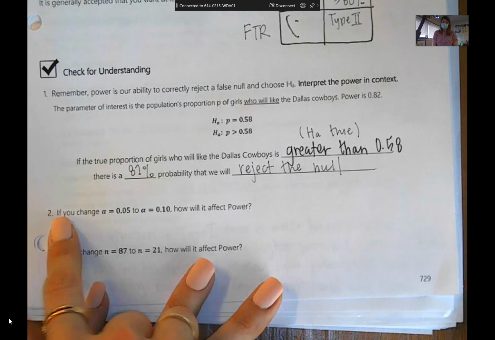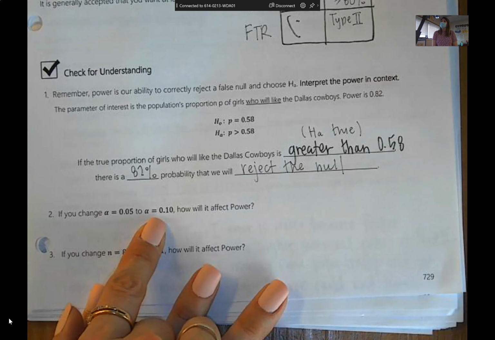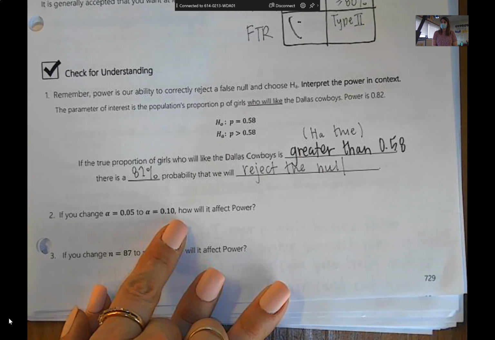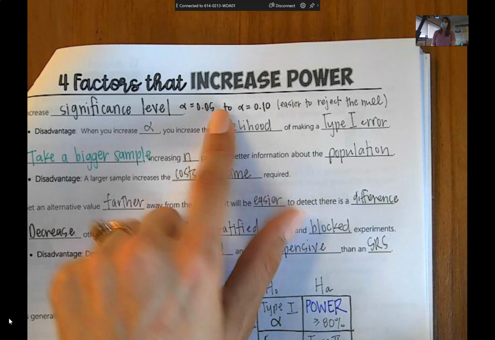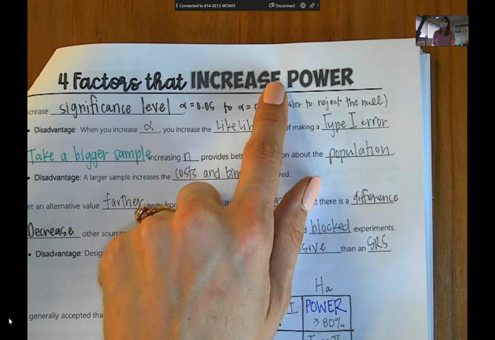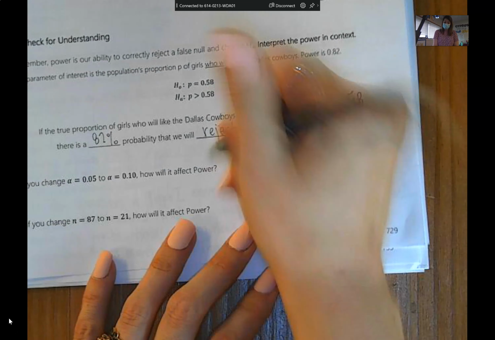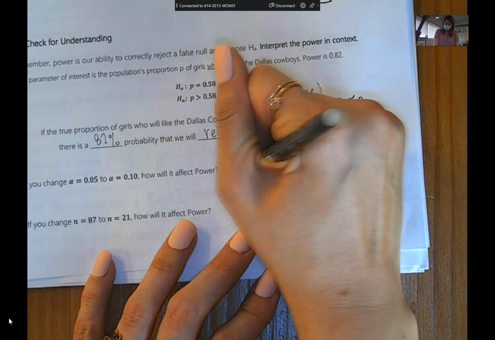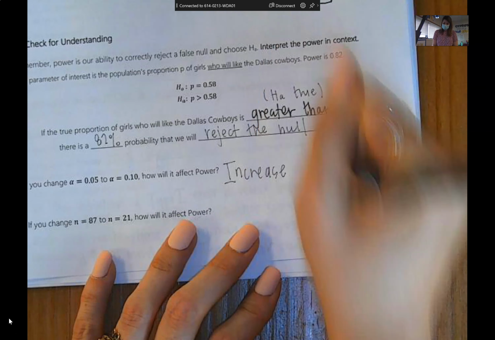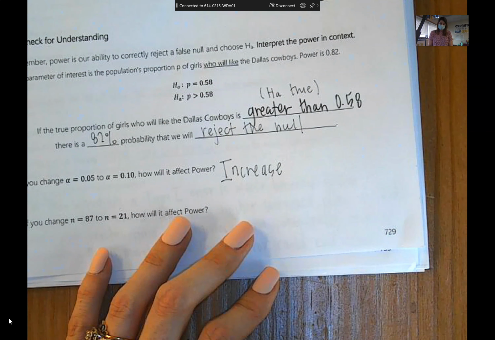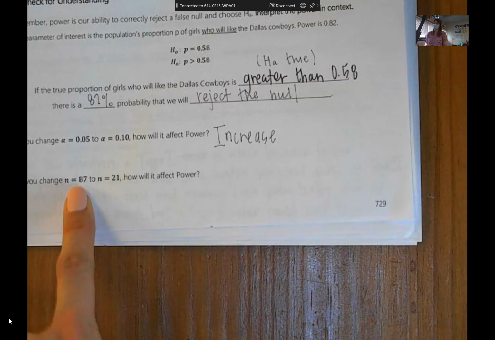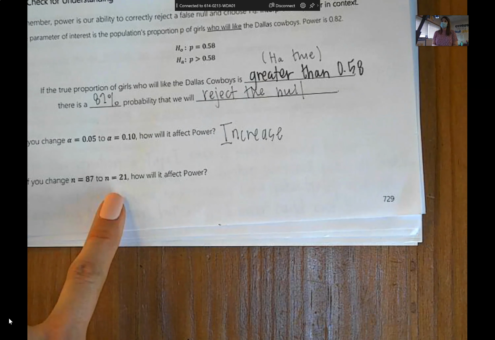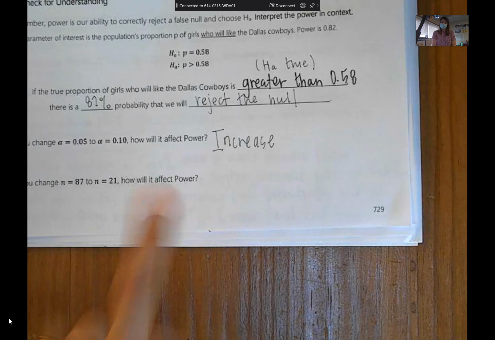2, if we change our alpha from 5 to 10, how will it affect power? Well, up here, I specifically have that. If we go from 5 to 10, your power increases. Three, if you take your sample size from 87 to 21, how will it affect power?